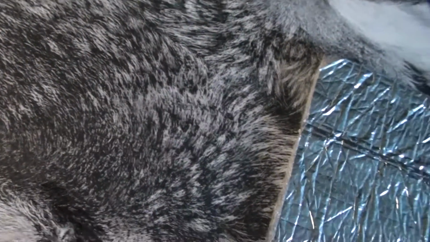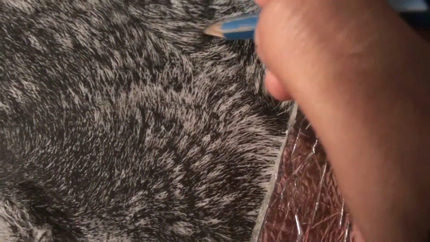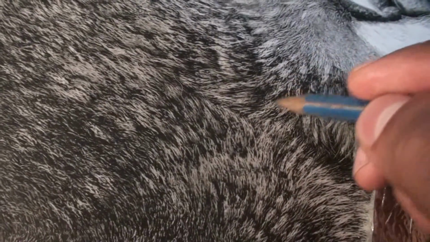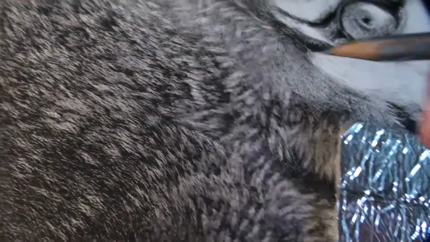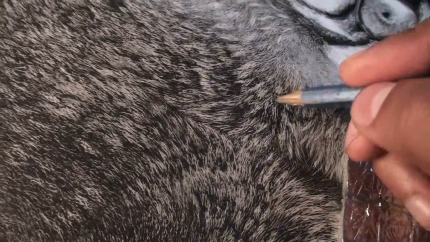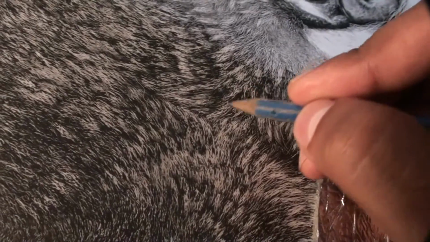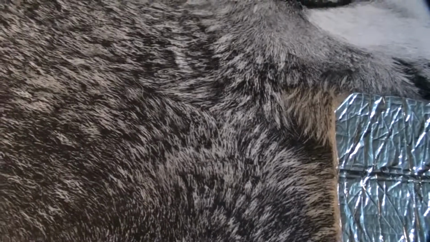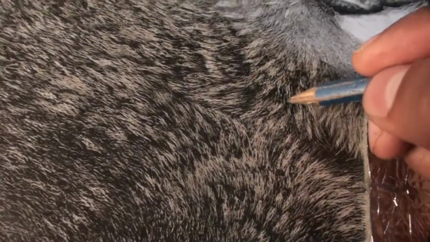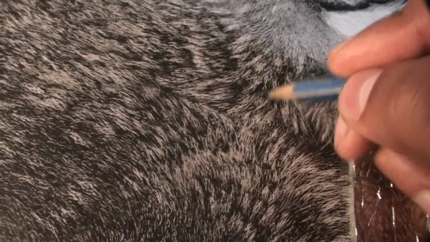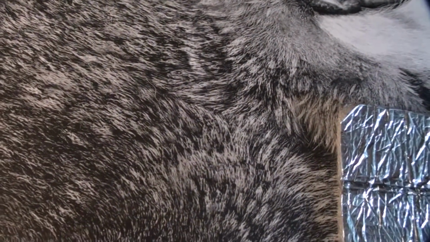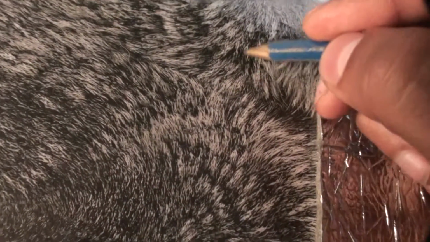Recently someone asked me about reference materials, like what I use for drawing these, and I told them I use multiple images, and I've been doing that for a long time. So I don't just use one reference image. For example, for a tiger, I'll use a picture of a regular house cat. If I'm drawing a wolf, I'll use pictures of German shepherds, and these animals have similarities, so I use that.